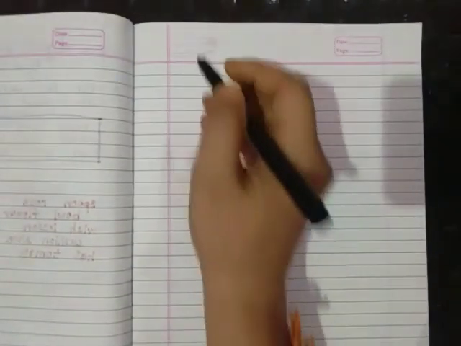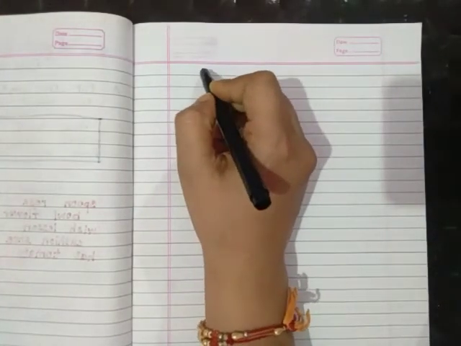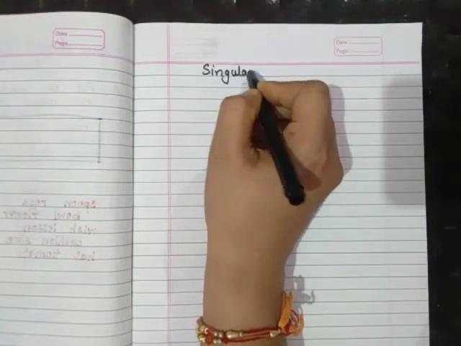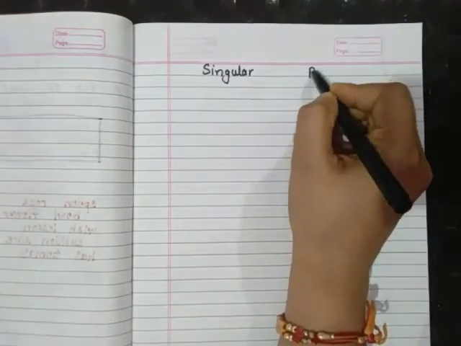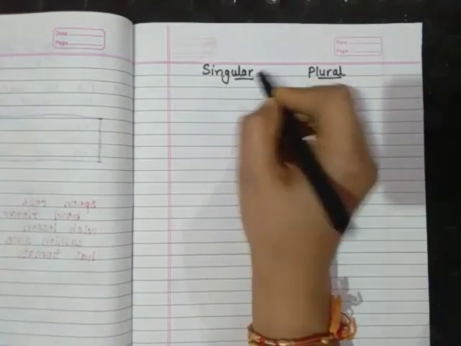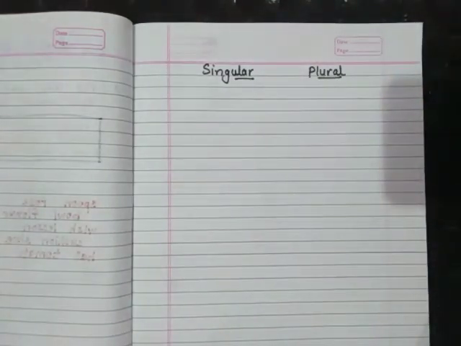So I am going to make two columns of singular and plural again. This exercise is oral, to make you understand. I will write some of the words, and you need to pay attention to what I am writing.